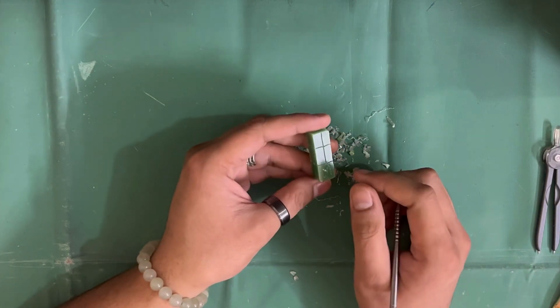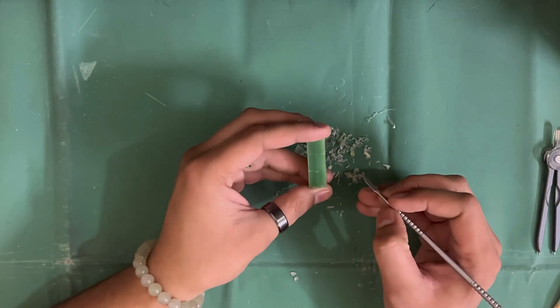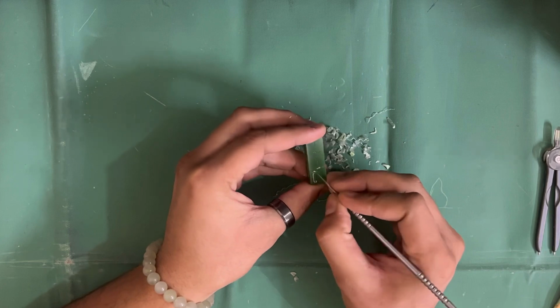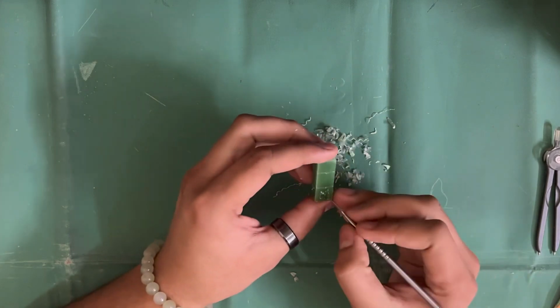So now we are marking the aspects. We have the mesial aspect. Now we will turn the wax block to the clockwise side, and the palatal side, now the distal side, and your labial side.